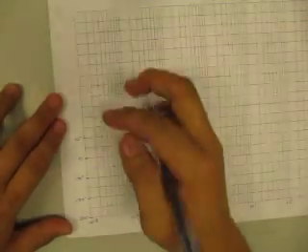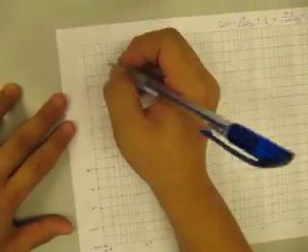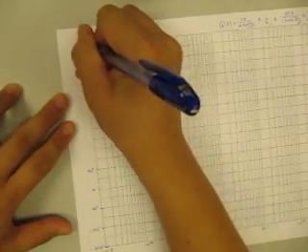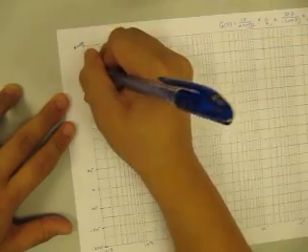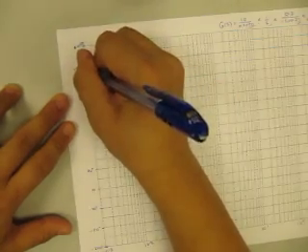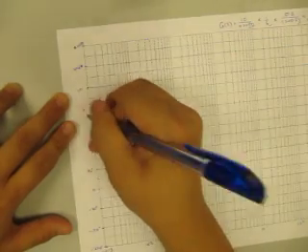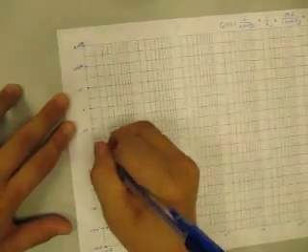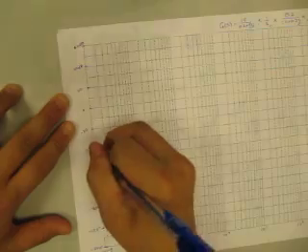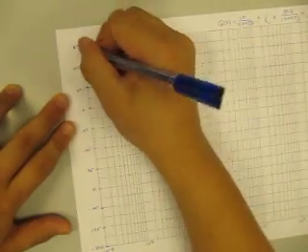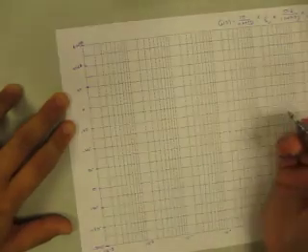Okay, now we need to draw the gain plot as well. So let's start with the gain of 60 decibels. Followed by 2 blocks down will give you 40 decibels, and here will give you 20, 0, negative 20, and negative 40. All these are for your gain plot, which is in decibels, and this is in degrees.